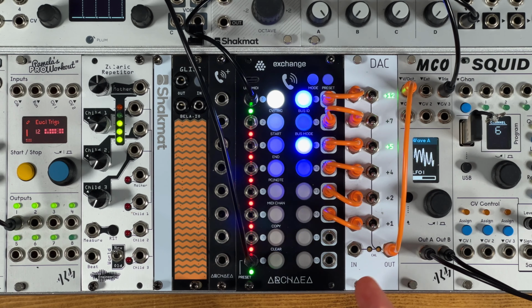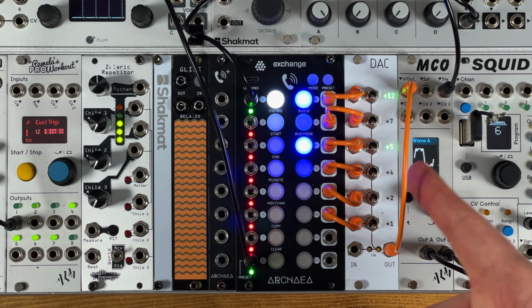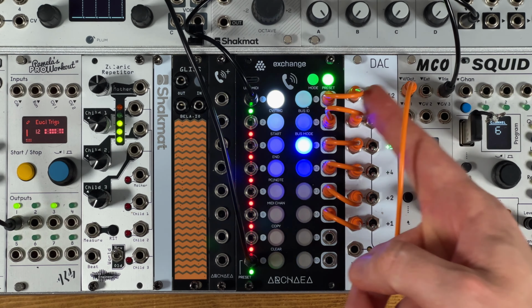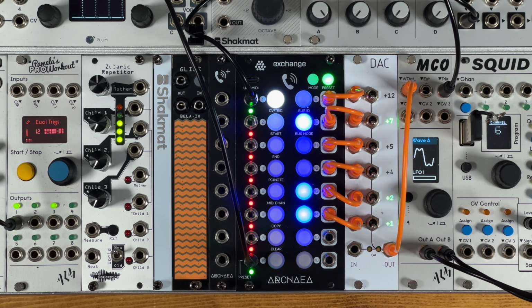And of course, if you don't have a DAC module, you can actually do something similar just with a mixer. Just weight the amounts of these 5 volts that are coming in and then run it through a quantiser. The advantage of this DAC is it doesn't need to be quantized because these are kind of precision intervals. But yeah, probably not your first port of call for a sequencer, but it might inspire a few things you can do with Exchange in this kind of vein.